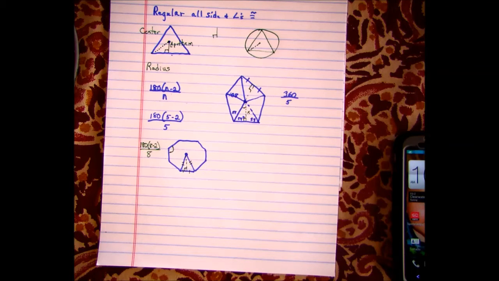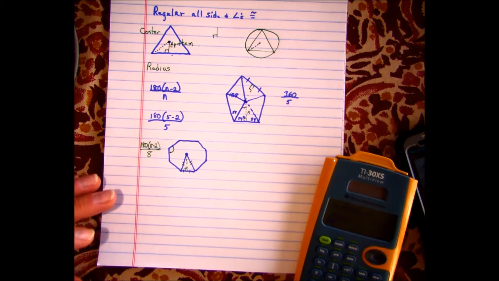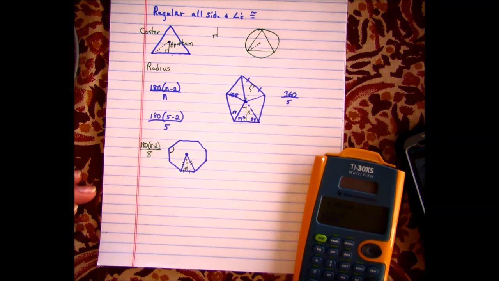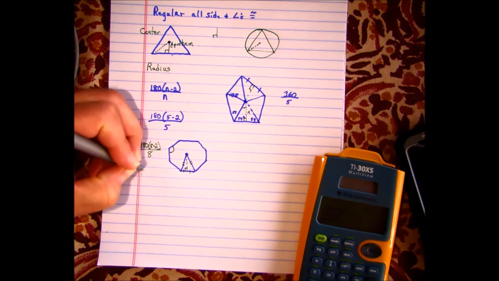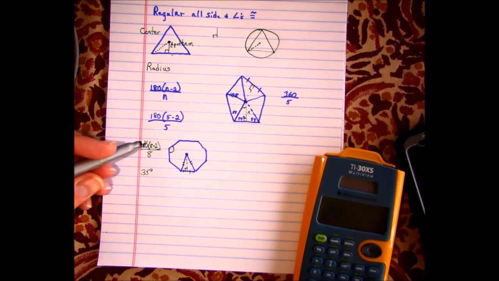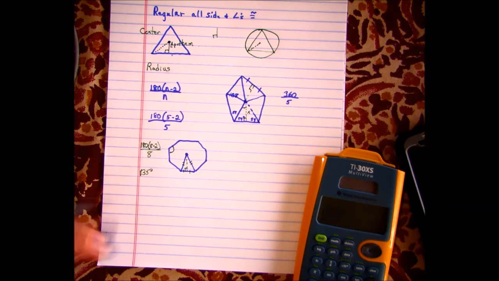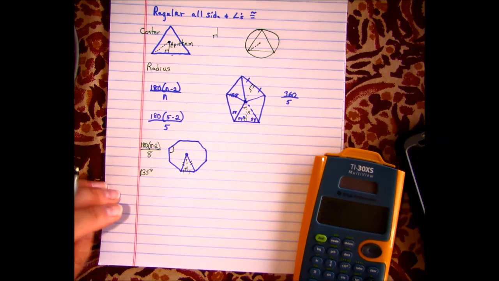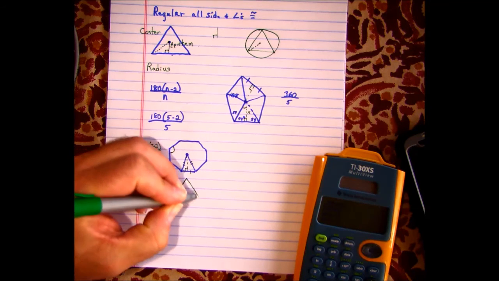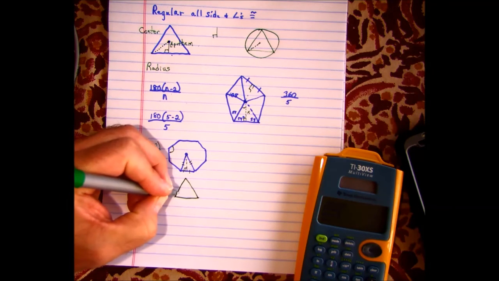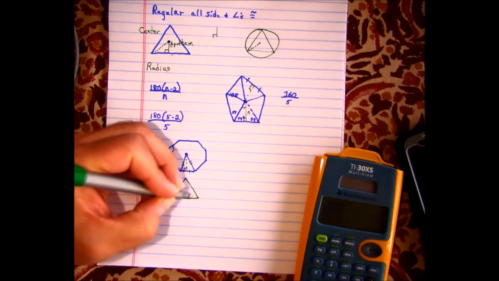All right, so hopefully you have gotten your calculator and you've already figured out 180 times 6 divided by 8 gives you an angle measurement of 135 degrees, which means this angle here is 135 degrees. All right? If I bisect it, that gives me 67.5, which means I'm going to redraw this triangle now. This angle here is 67.5. And this angle is also 67.5.